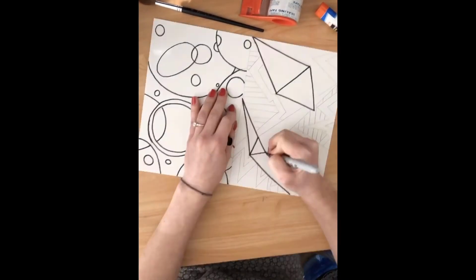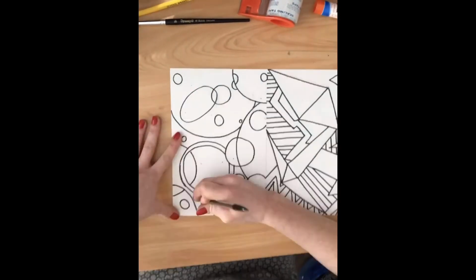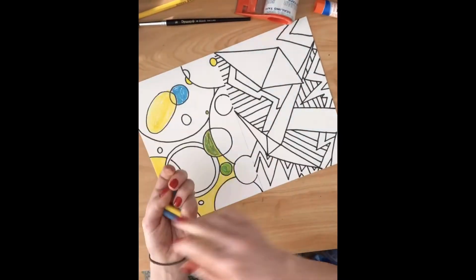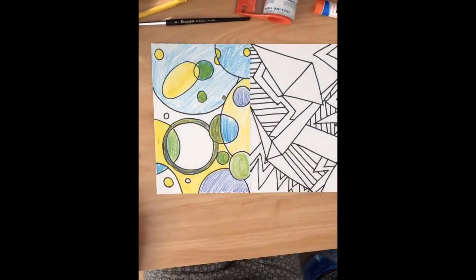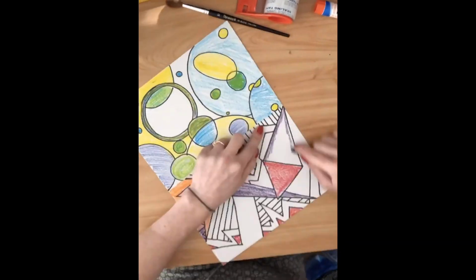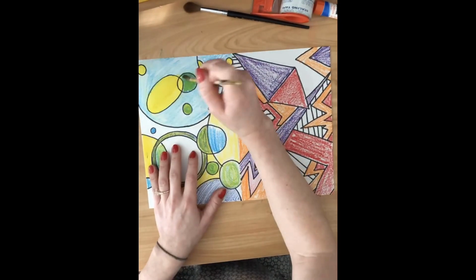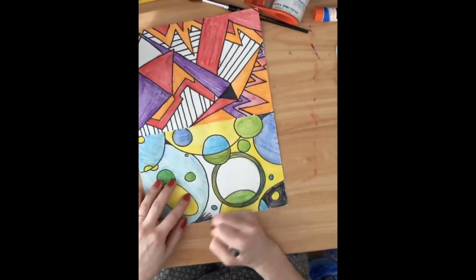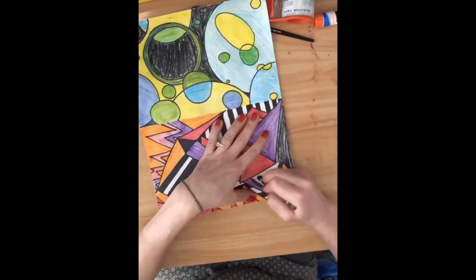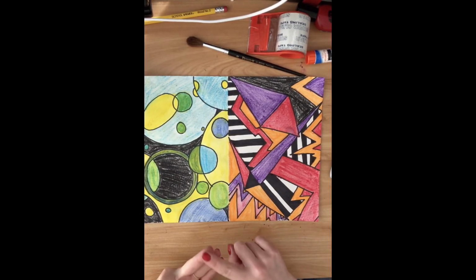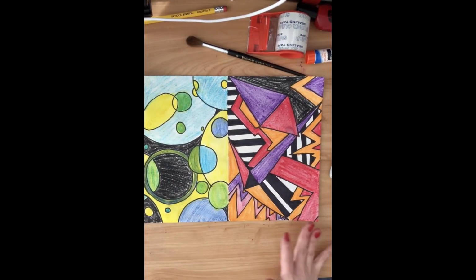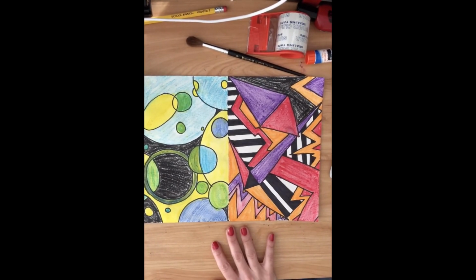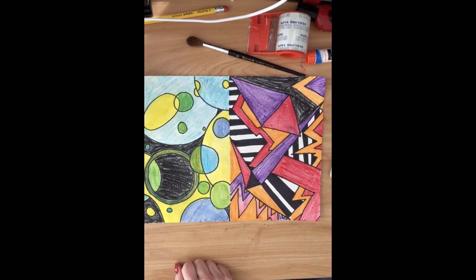When you're done outlining in Sharpie, take a look at your color wheel and choose your complementary colors that you'd like to use, then begin coloring. You could use watercolor crayons, you can use markers, colored pencils, crayons, paint, anything that you have at home, I am okay with. This is how I chose to do mine. Please don't copy me. Do yours however you feel you want to do. Make sure that there's contrast and make sure you're thinking about complementary colors.